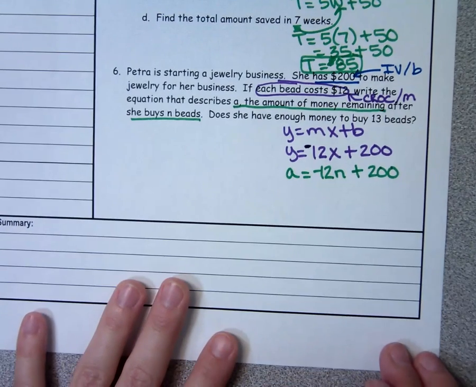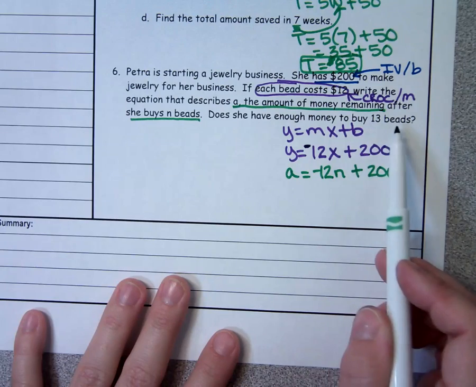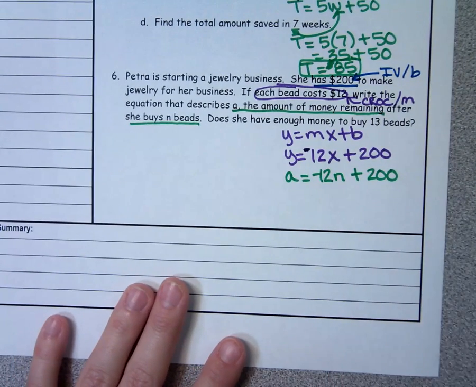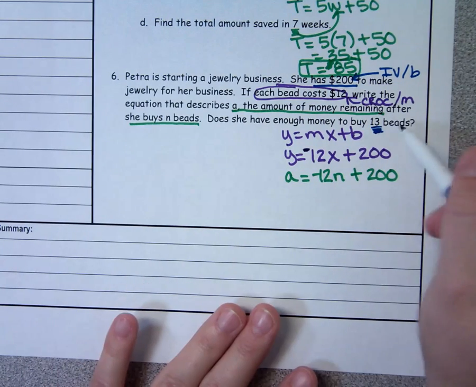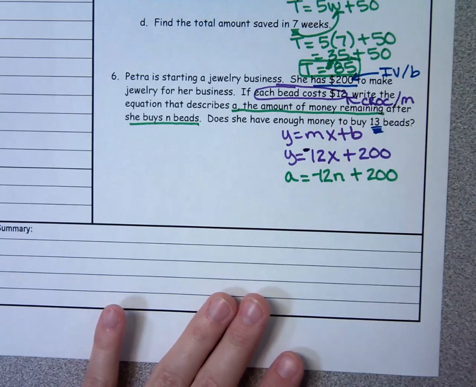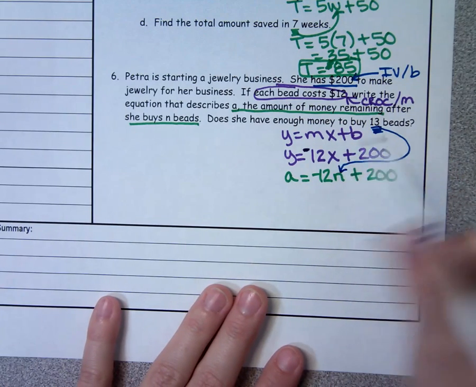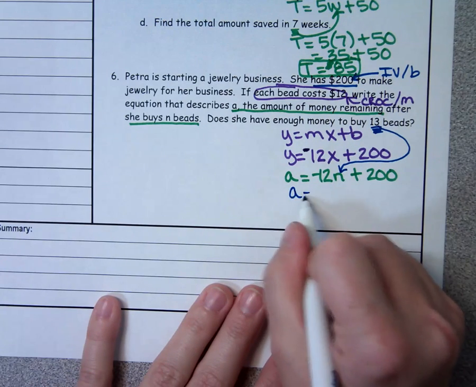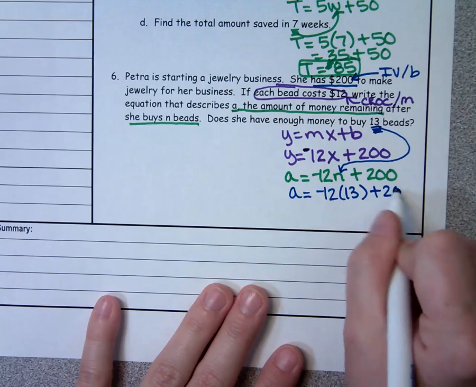Okay, and then the final part says, does she have enough money to buy 13 beads? So where do you think that I would put the 13 in my problem if she wants to buy 13 beads? Well, we're going to put 13 into the N, because N is standing for beads. So it would be A equals negative 12 times 13 plus 200.